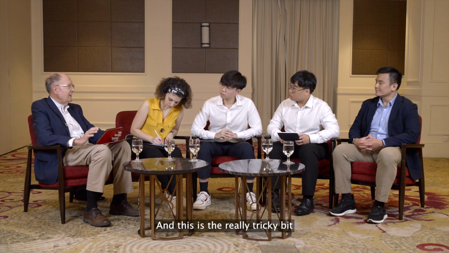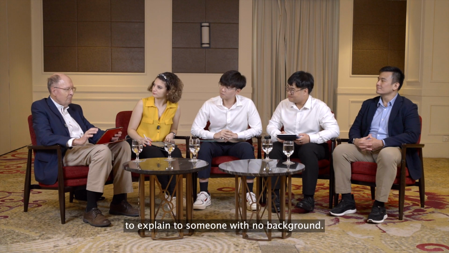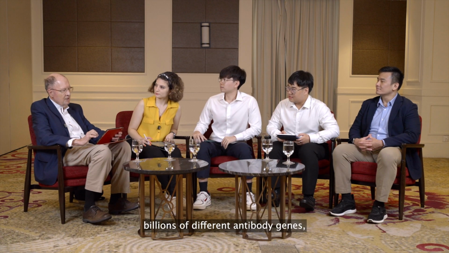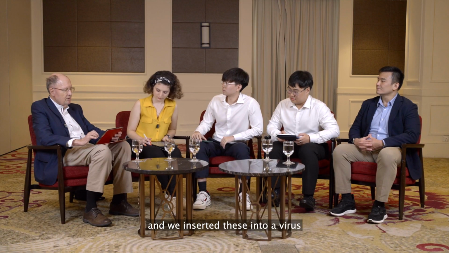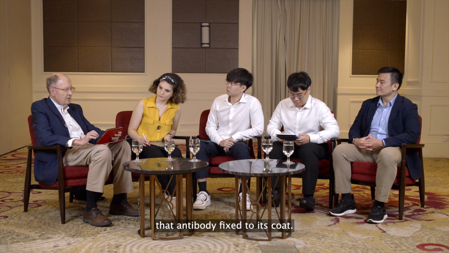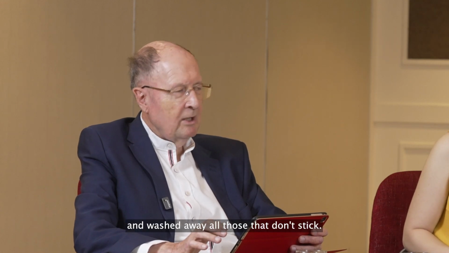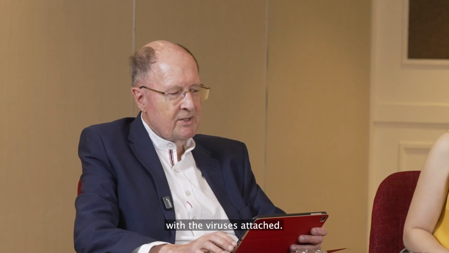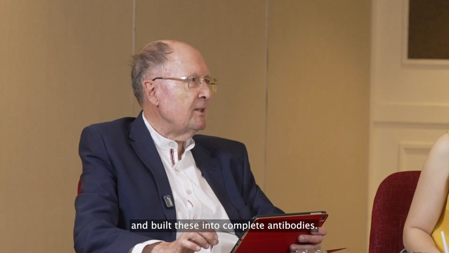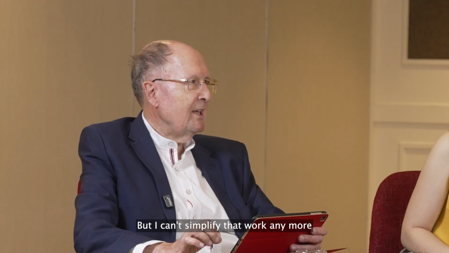And this is the really tricky bit that I'm struggling to explain to someone with no background. But essentially, we created billions of different antibody genes, and we inserted these into a virus so that the virus displays that antibody fixed to its coat. We then added the viruses to the cancer cells and washed away all those that don't stick. We then took the cells with the viruses attached, isolated the antibody genes from them and built these into complete antibodies. But I can't simplify that work any more than that, really.